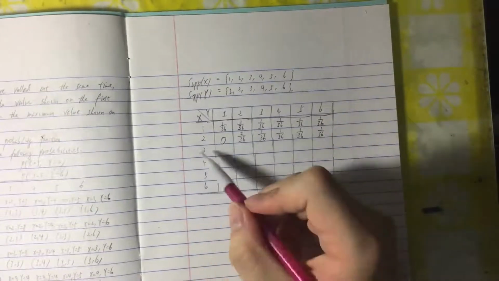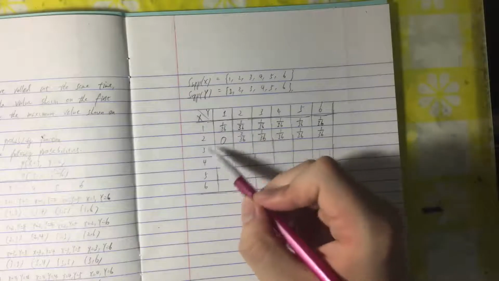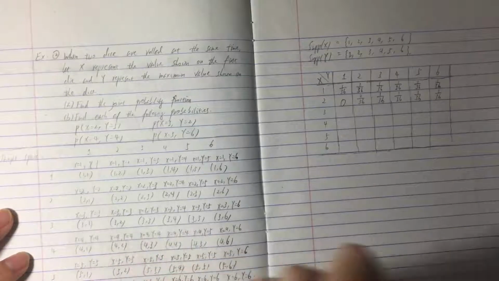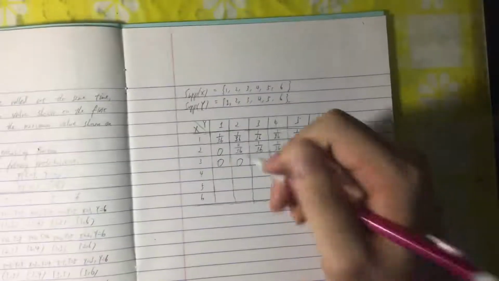Next row. When s is 3, y won't be 1. It does not exist. When s is 3, y is 2, also, it does not exist. When s is 3, y is 3, we have 1, 2, 3. We have 3 outcomes out of 36.